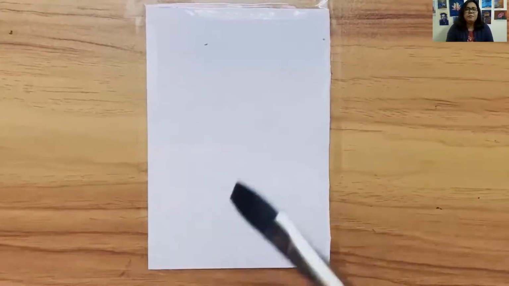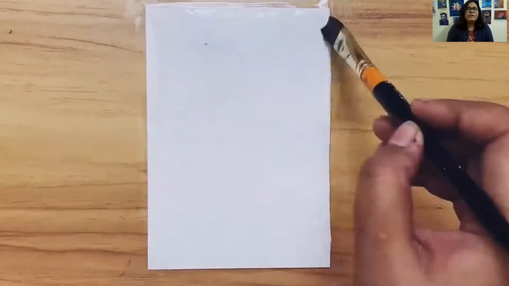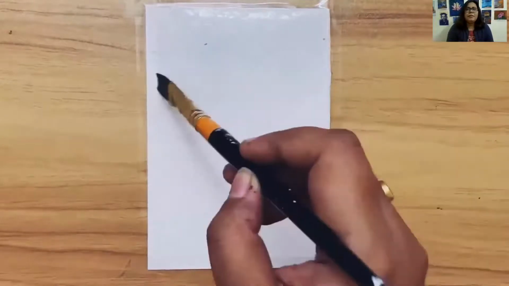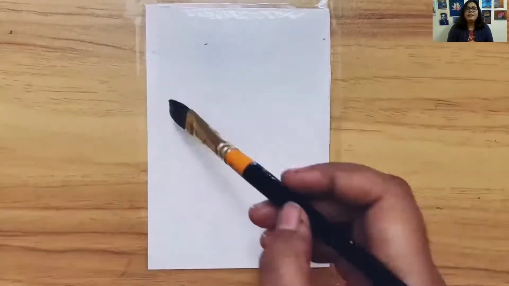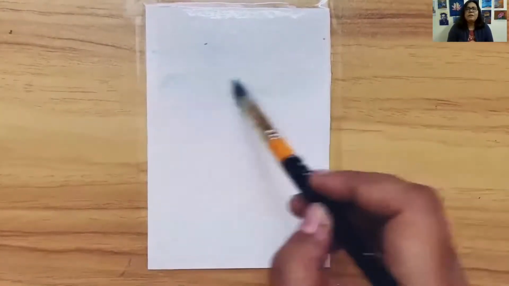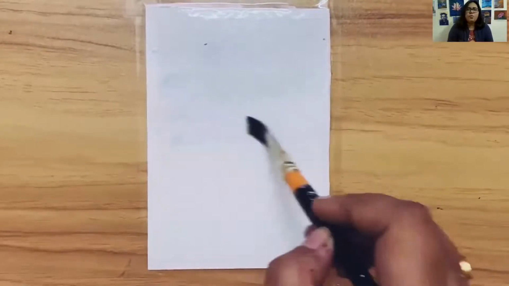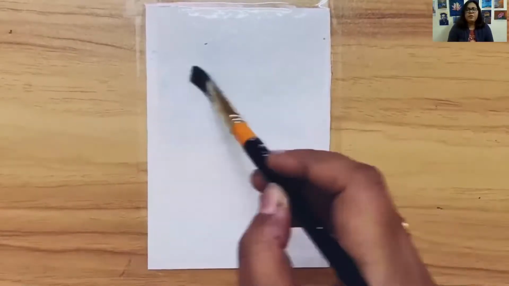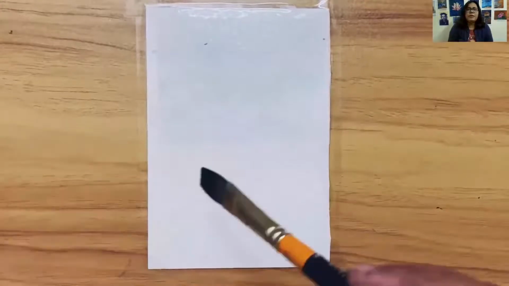So here we'll take a nice thick brush. Dip it in water. And first, just the top portion we'll be painting. If you want, you can wet it a little bit, only just half of the paper. If you don't want, don't do it. If you're not very sure about regulating the water content, don't do it.